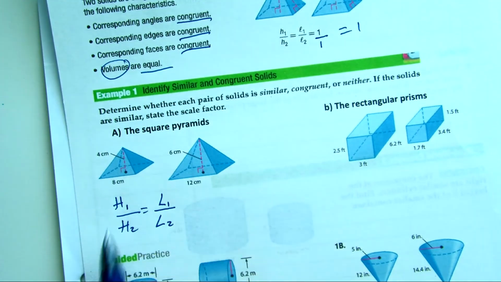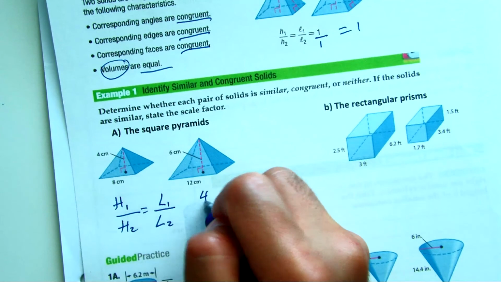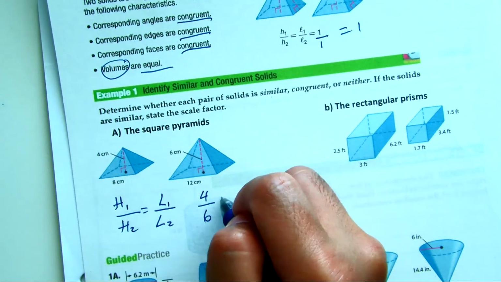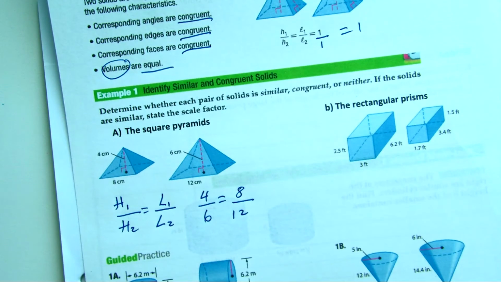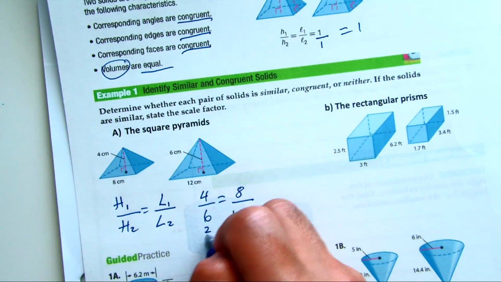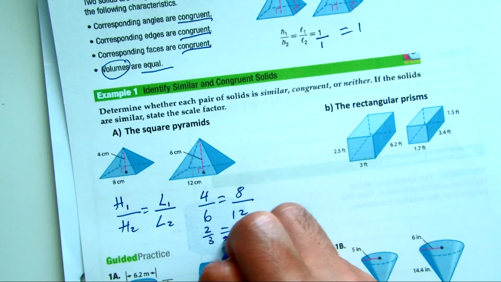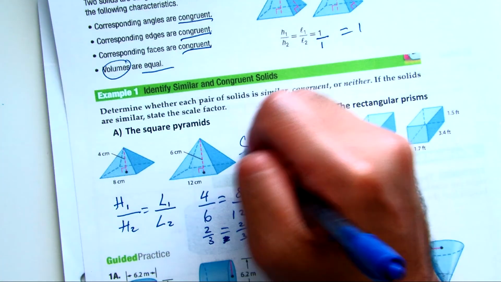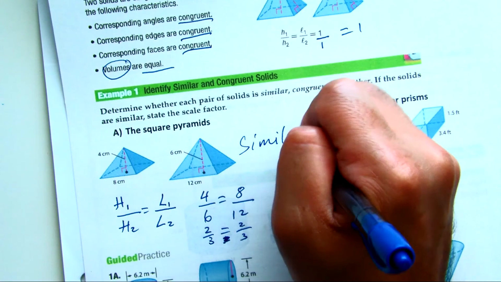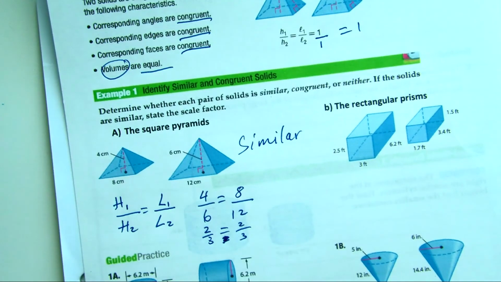Height 1 is 4, height 2 is 6, leg 1 is 8, leg 2 is 12. So simplify, 2 over 3, equal 2 over 3. Notice they are equal, so this pair of solids are similar.